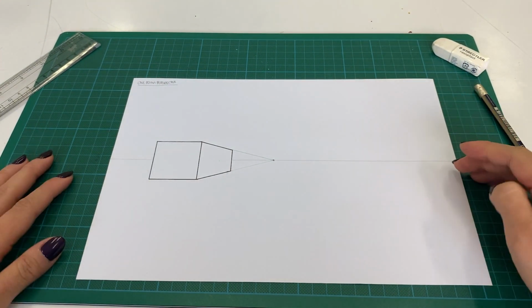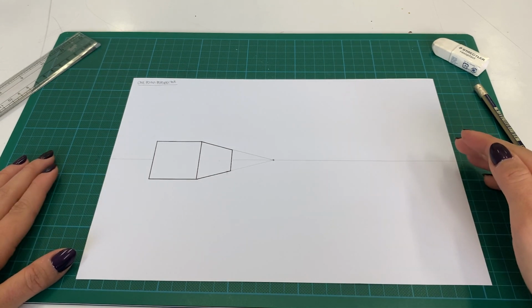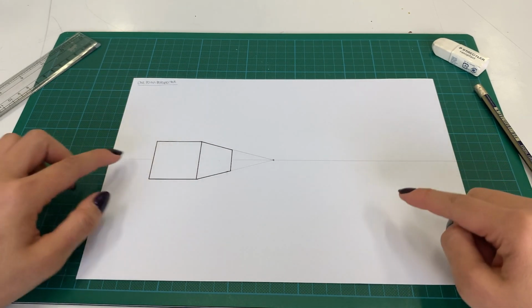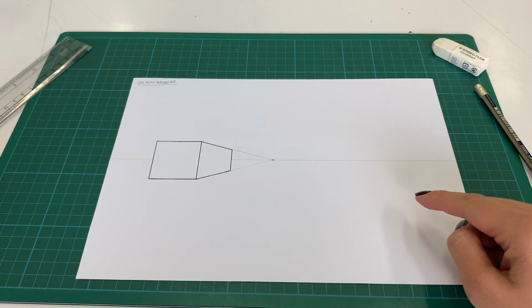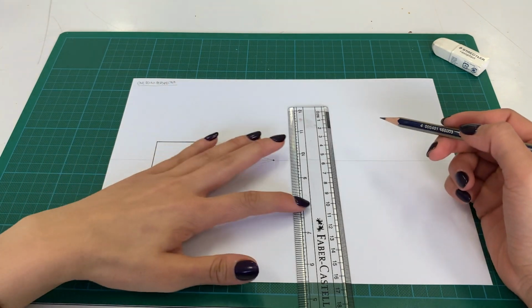Now we're going to work on the one at the top and the bottom. We'll start from the one on the bottom. We're going to use the same exact method with the same measurement of the boxes as well. So we're going to start off by drawing a 4x4 centimeter box.